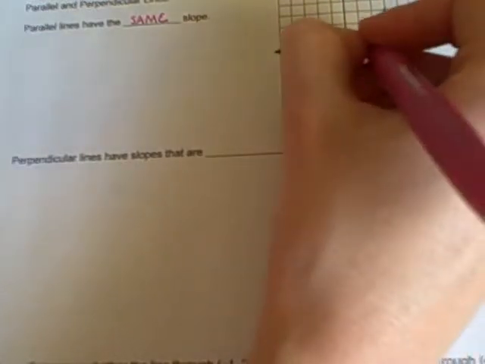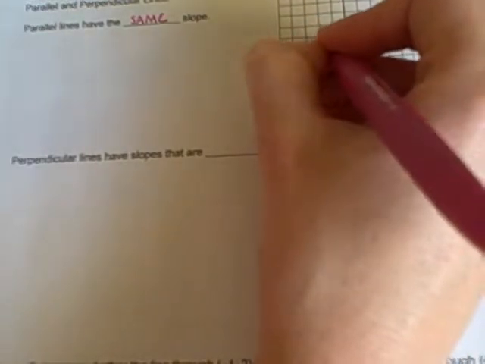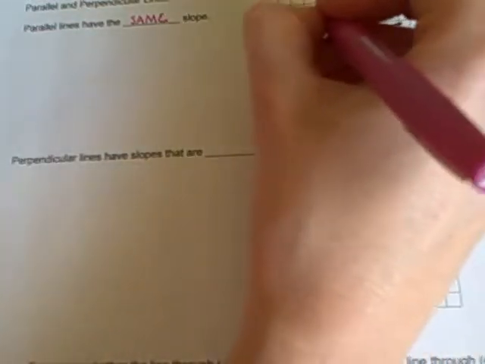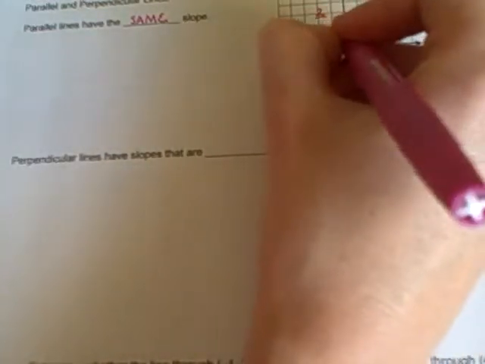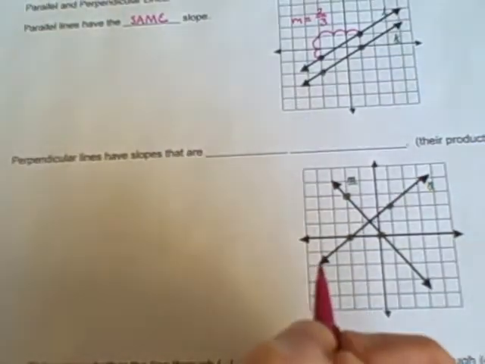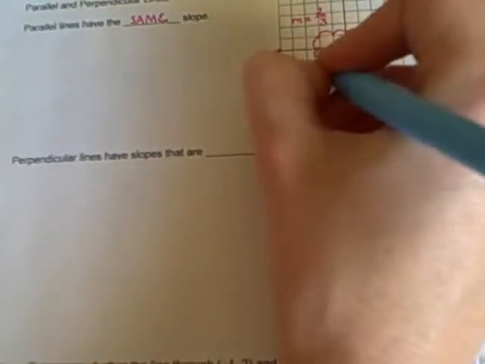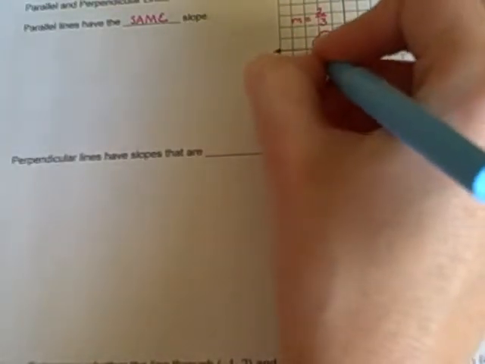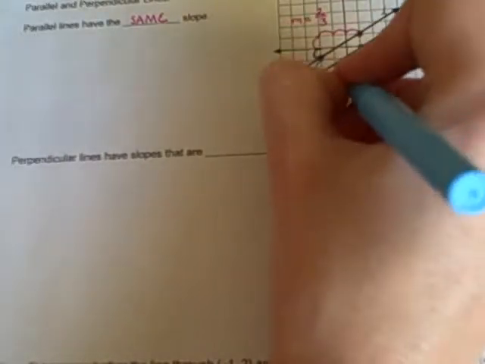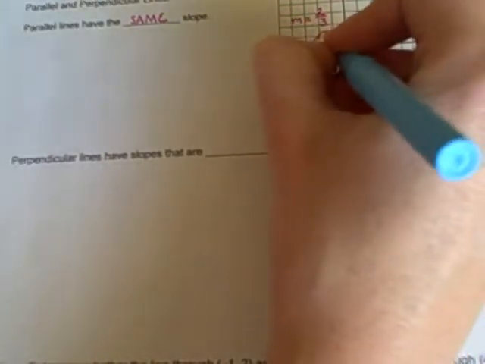If you take a look at these two lines, as we count from this point to this point, we go up 2, rise 2, run over 3. So the first line has a slope of 2/3. If we look at the second line, and we count from the 2 points marked on the graph, we also head up 2 and over 3 to get to our next point. So once again, we have a slope of 2/3, same slope.